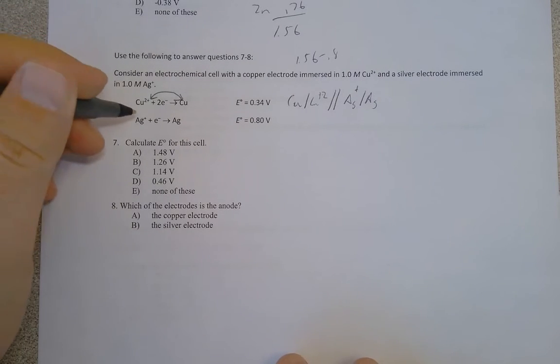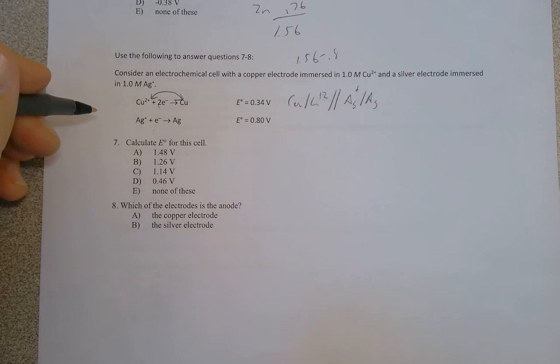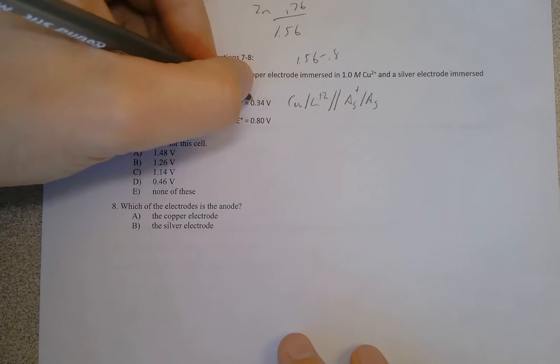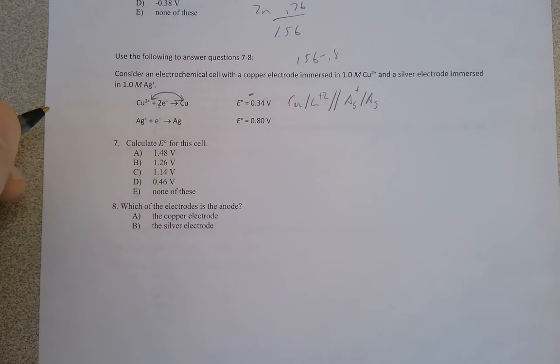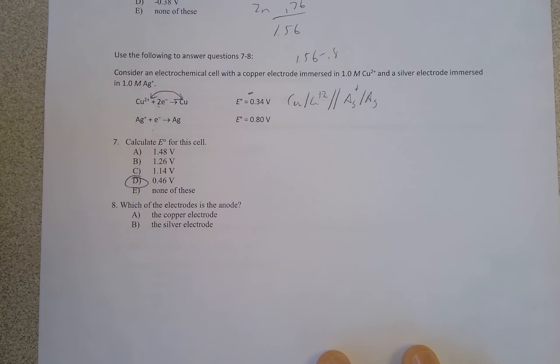In the Nernst equation, I will care about the 2 electron situation here, but in a standard cell, those electrons move one at a time, and so I don't care about those, right? That number of electrons only comes into play in the Nernst equation. So I have to flip this sign, so that's going to be a negative. We're going to do 0.8 minus 0.34, and that is going to be 0.46, which is D, which works out.